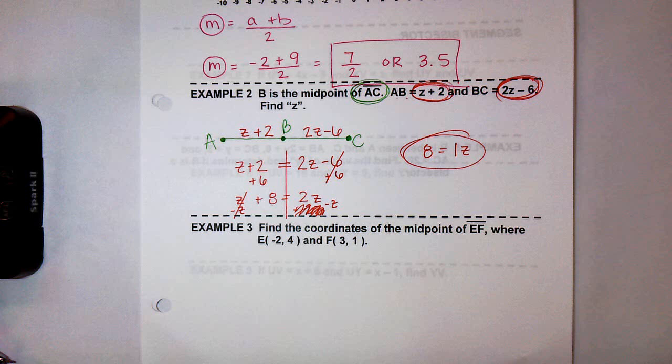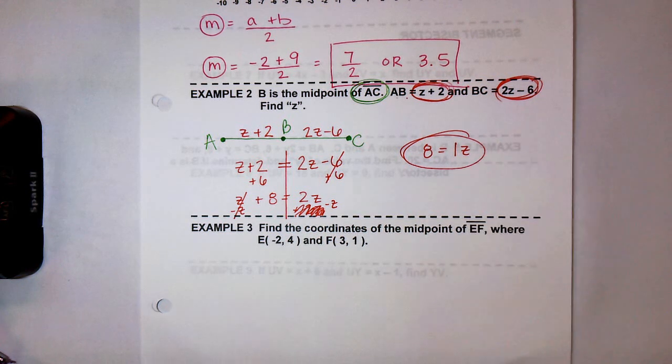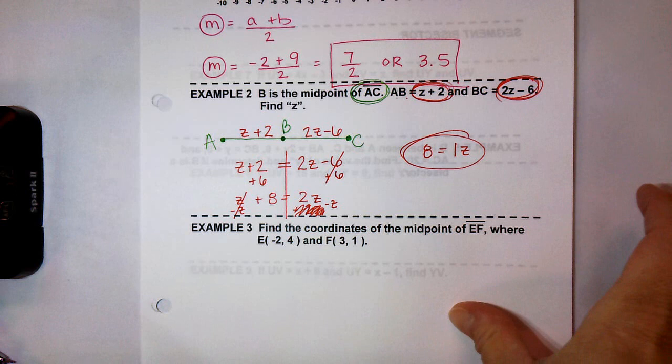In second period, I did ask them, is that 1 necessary? Do I have to have that there? No, but you do have to remember that if it's not there, it's always a 1.